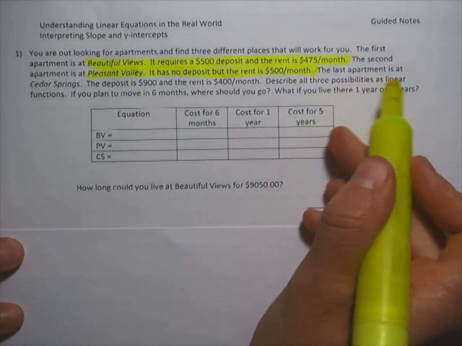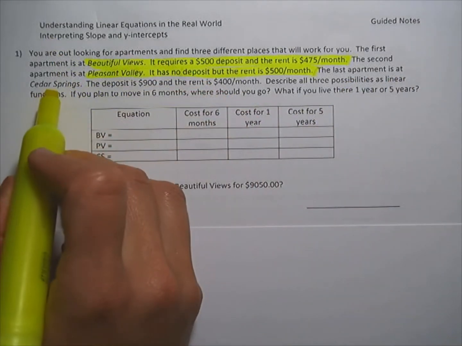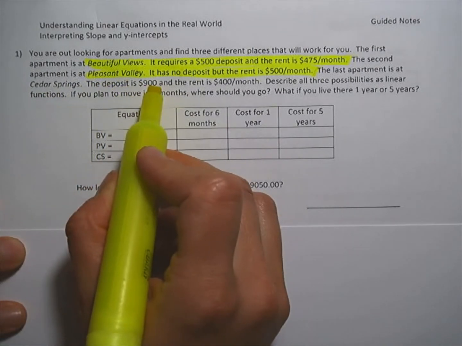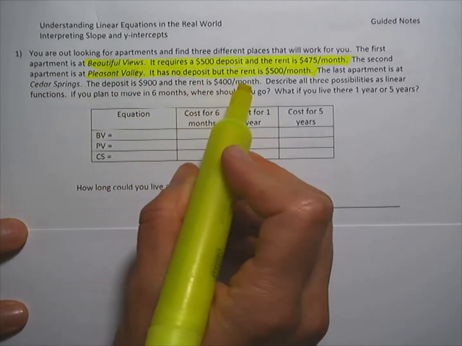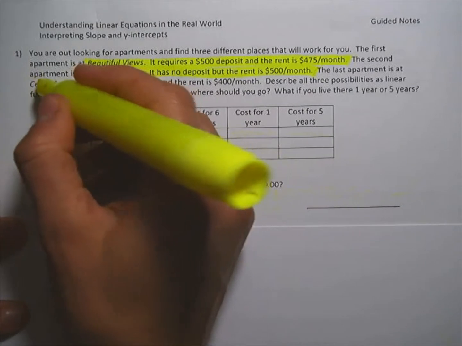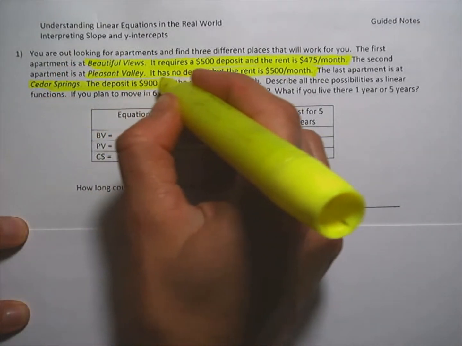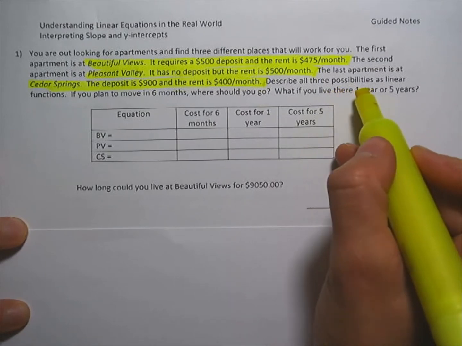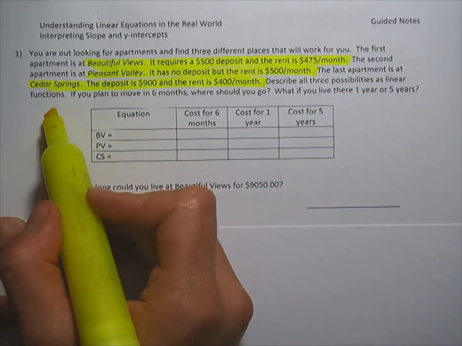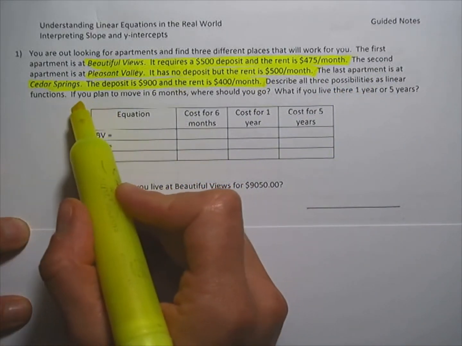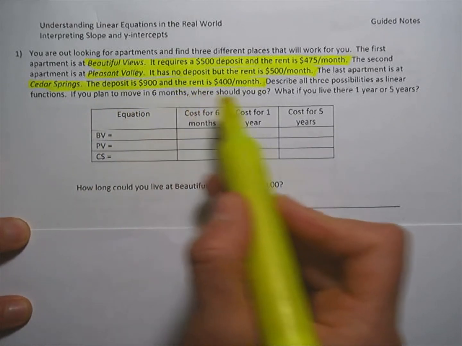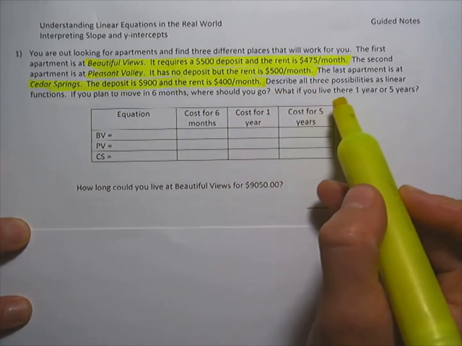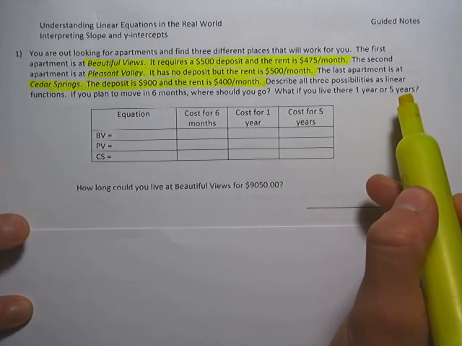It says the last apartment is at Cedar Springs. The deposit is $900 and then the rent is $400 a month. And so that's the last apartment that you're looking at, okay? It says describe all 3 possibilities as linear functions. And then it says if you plan to move in 6 months, where should you go? What if you live there 1 year or 5 years, okay?